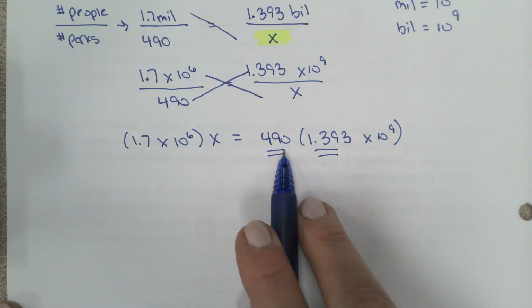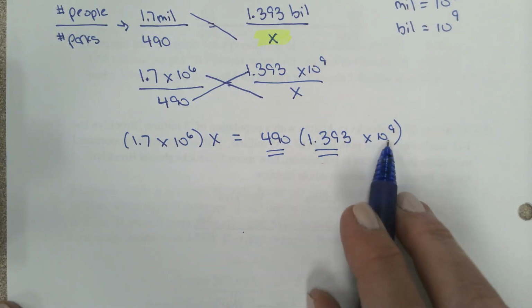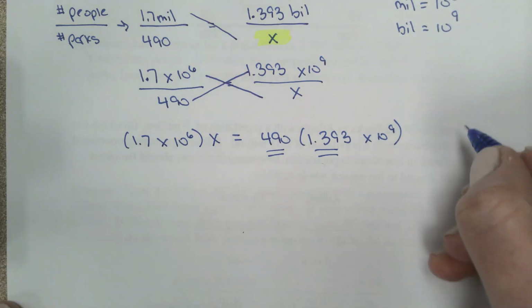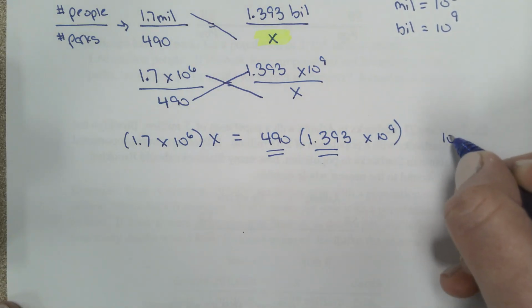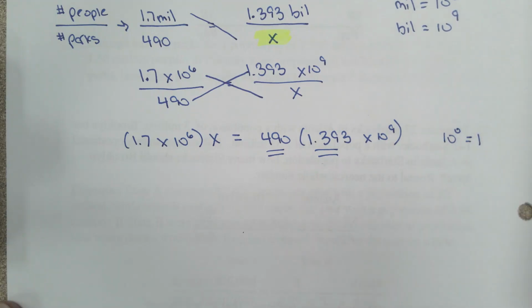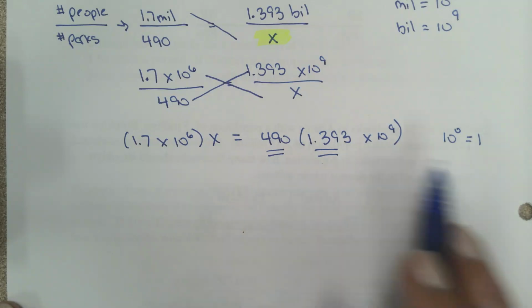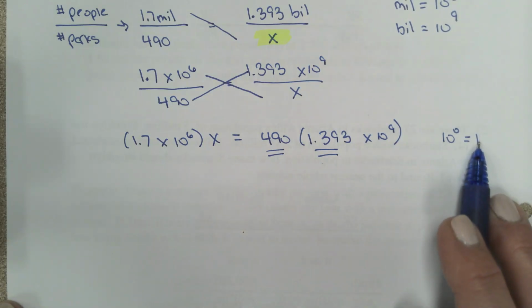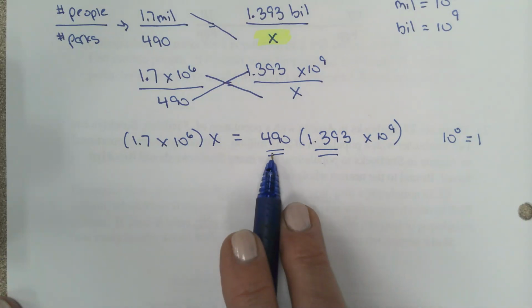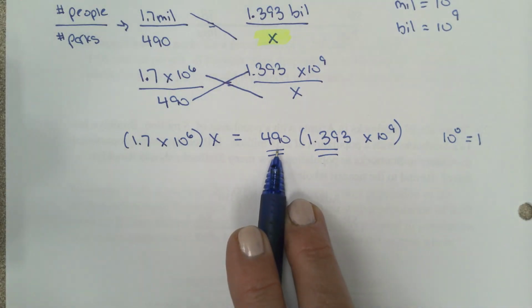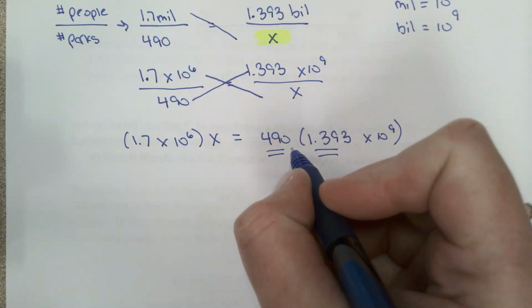This one doesn't have a 10 with an exponent. But fun fact, 10 to the 0 is 1. And so, quite frankly, if you wanted to write this as 490 times 10 to the 0, you can. You could also turn this into scientific notation.